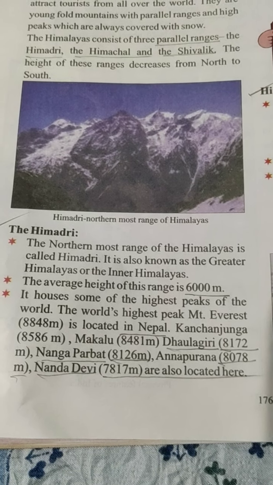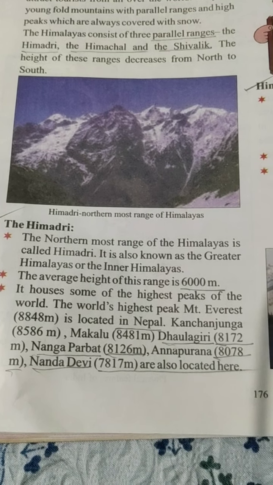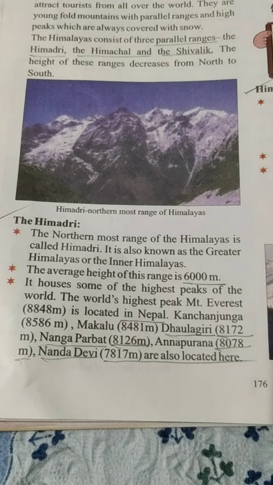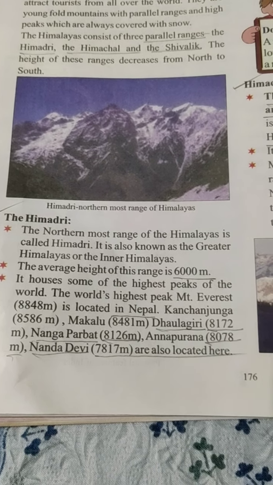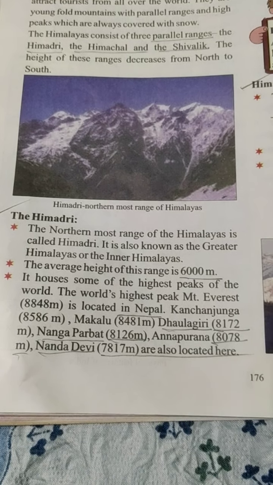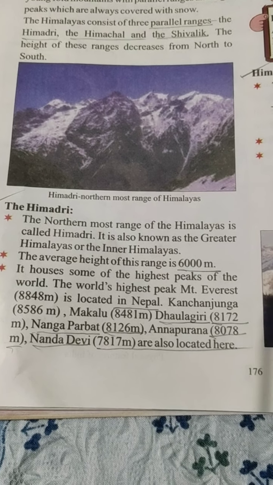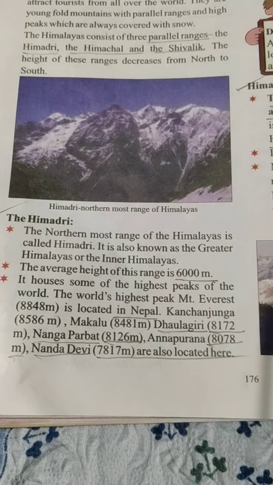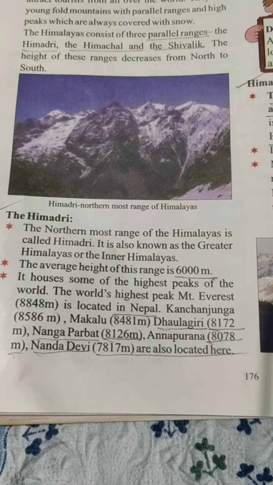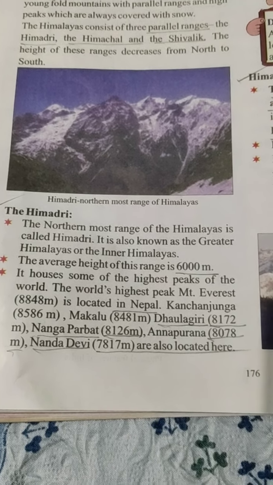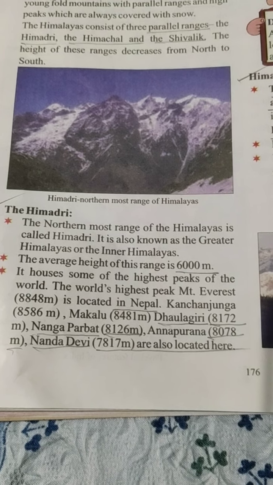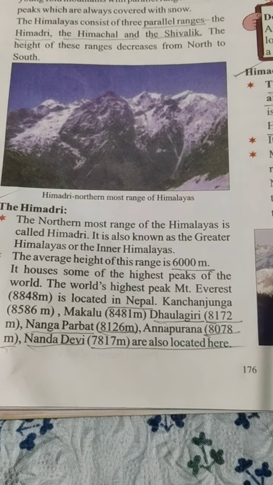Makalu, 8,481 meters. Dhaulagiri, 8,172 meters. Nanga Parbat, 8,126 meters. Annapurna, 8,078 meters. Nanda Devi, 7,817 meters are also located here.